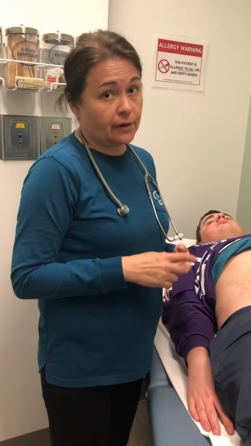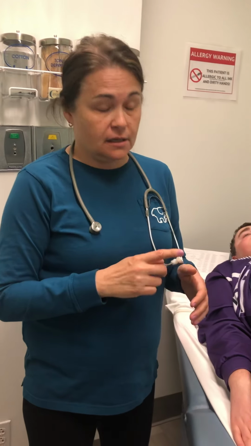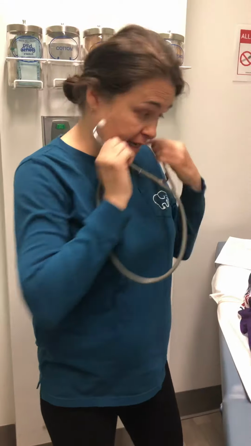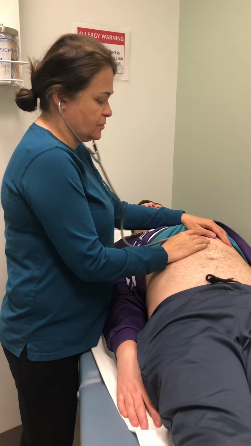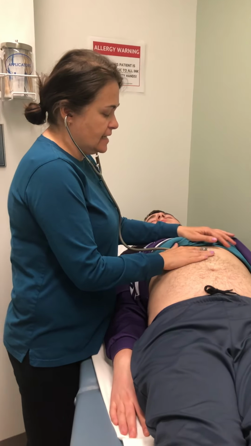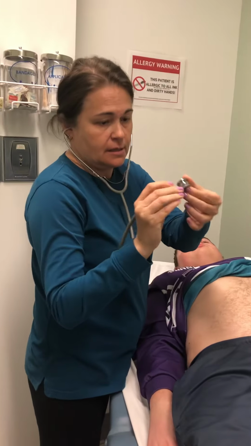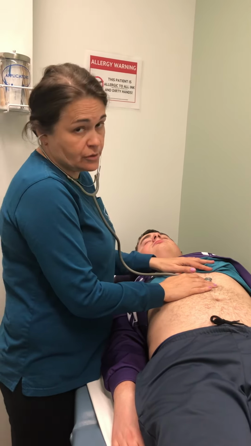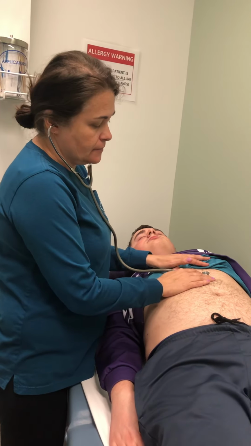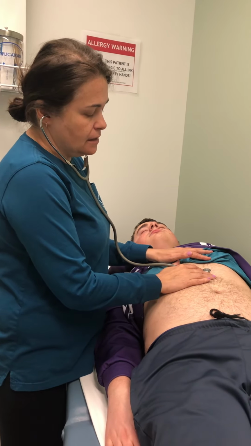When we tell you to listen for vascular sounds, what we want you to listen for is the right and left renal arteries, the right and left iliac arteries, the aorta, and also the right and left femoral arteries. Let me show you how to do that. Let's start first in the epigastric region, which is between the ribs, right in the midline. We're going to flip our stethoscope over to the bell, and we're going to listen for bruits. So we listen to the aorta.